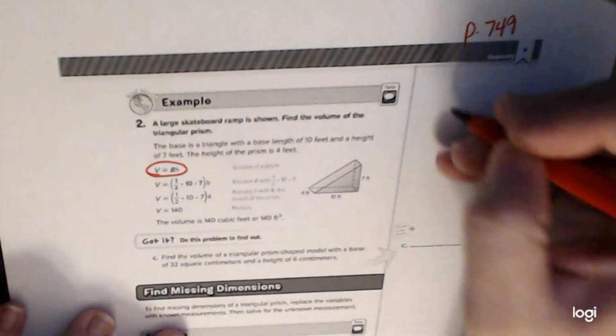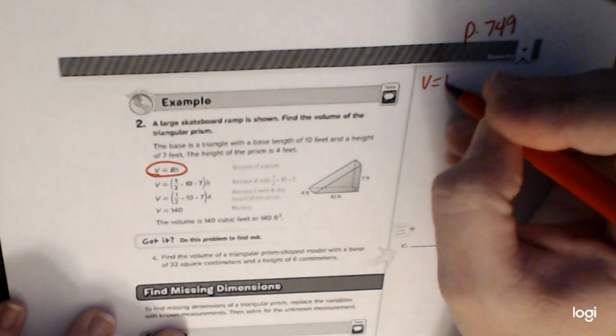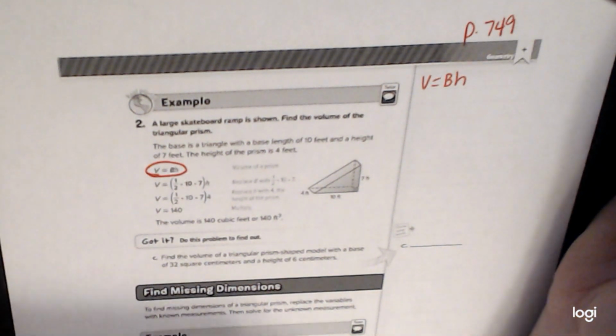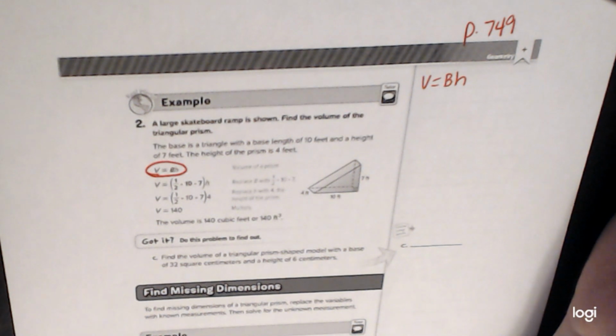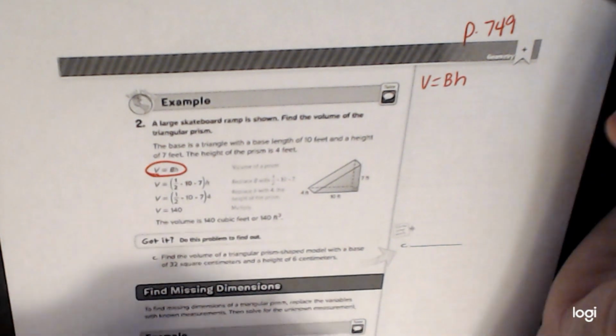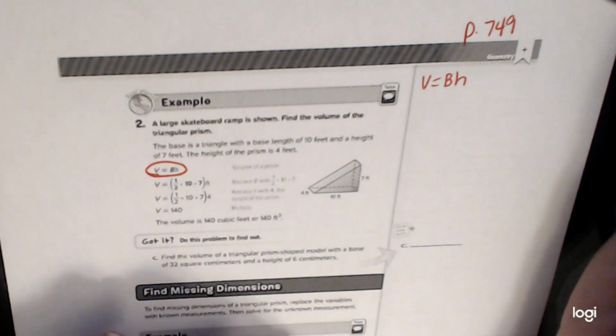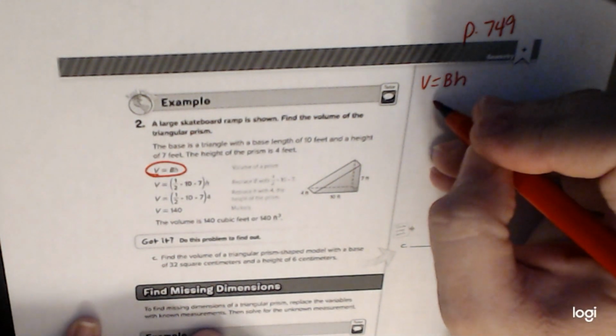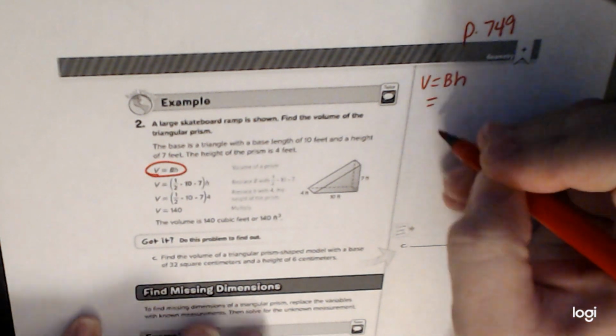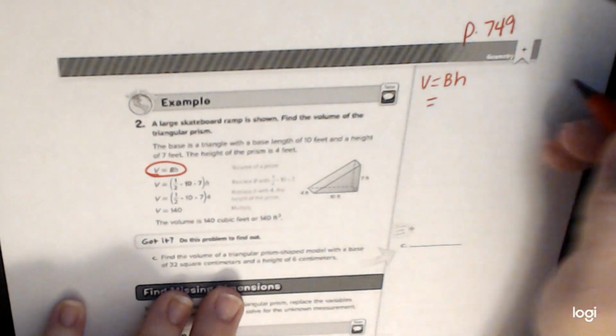Okay, so let's work here. Volume equals base times height. So we've got to find the B.